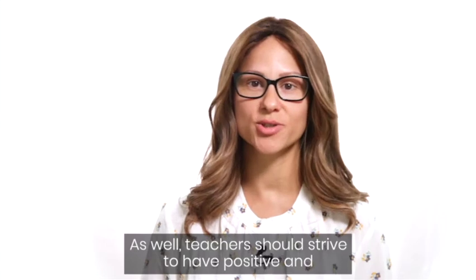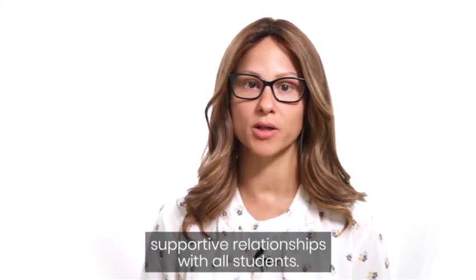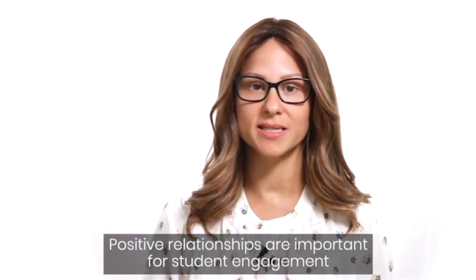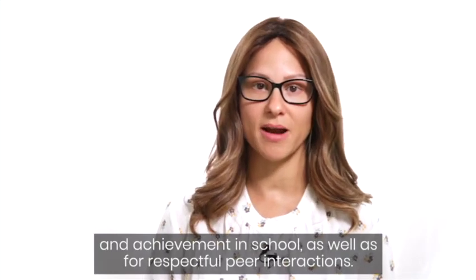As well, teachers should strive to have positive and supportive relationships with all students. Positive relationships are important for student engagement and achievement in school, as well as for respectful peer interactions.